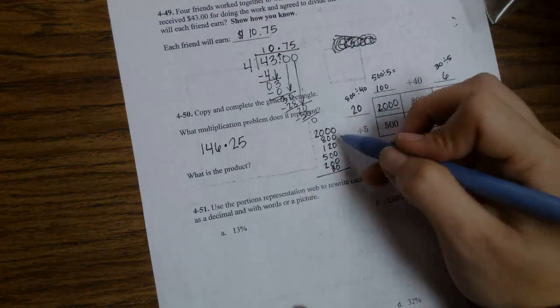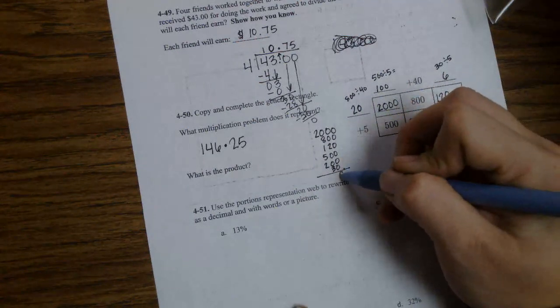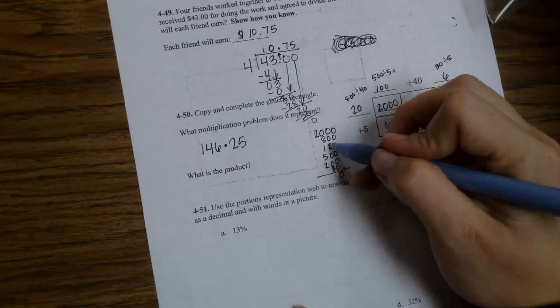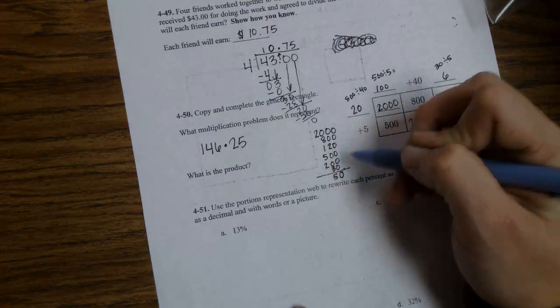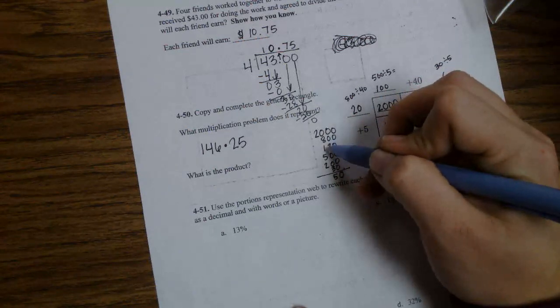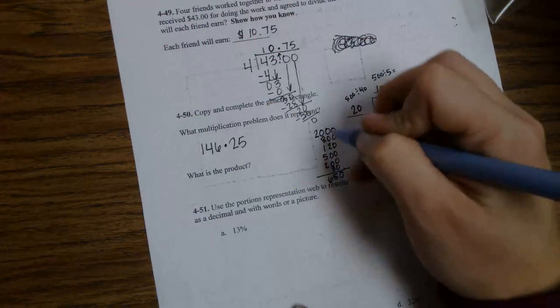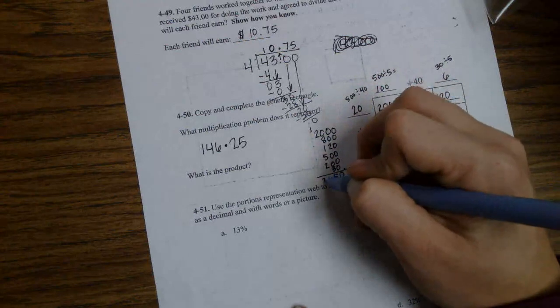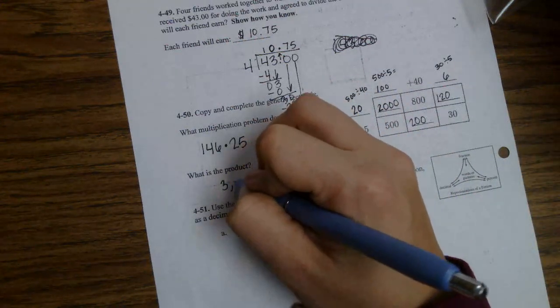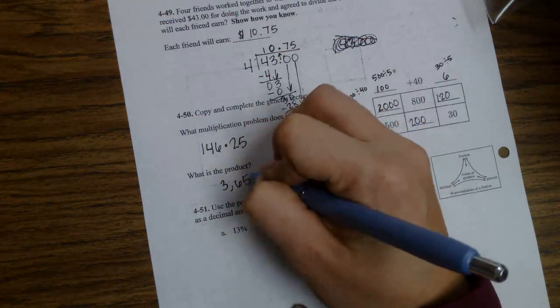Okay, I know it got kind of small. Zeros all the way down. I have 2 plus 3 is 5. 8 plus 1 is 9. Plus 5 is 14. Plus 2 is 16. 2 plus 1 is 3. My answer is 3,650.